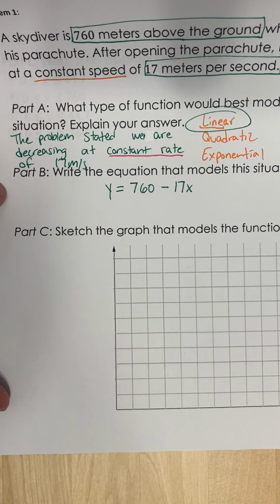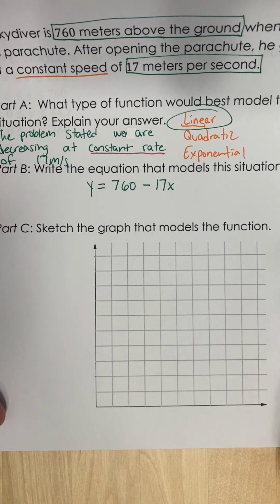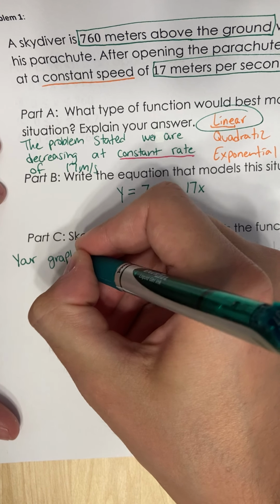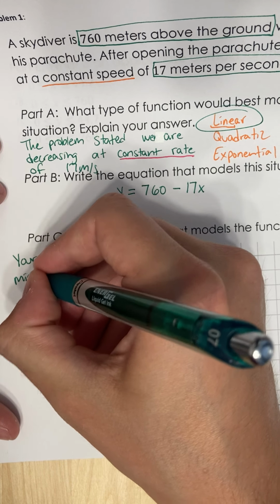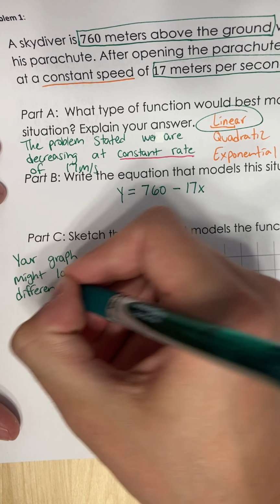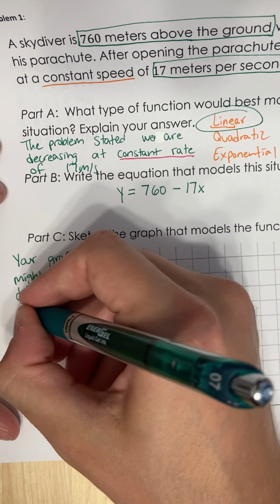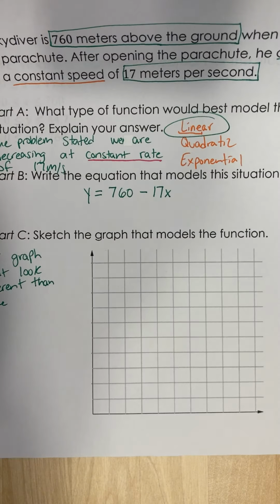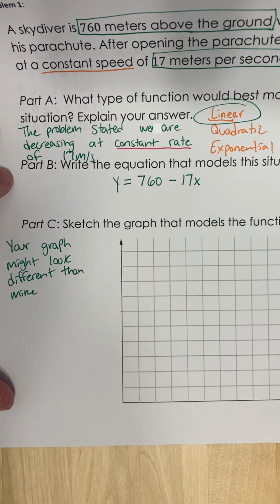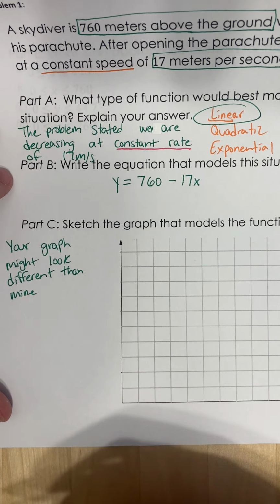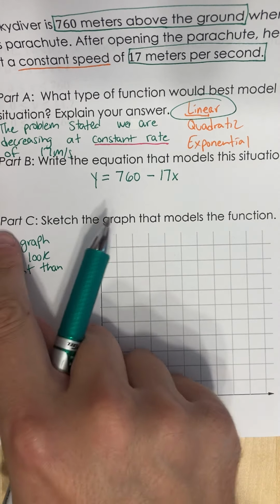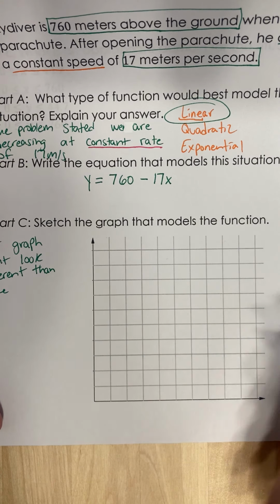For the graph itself, your graph may look different than mine. The reason being is because they didn't give us any numbers on the y and x axis, so we're the ones deciding that. So that's kind of an opinion. So in my personal opinion, part C of this question is not a very good question, but nonetheless we're going over it.